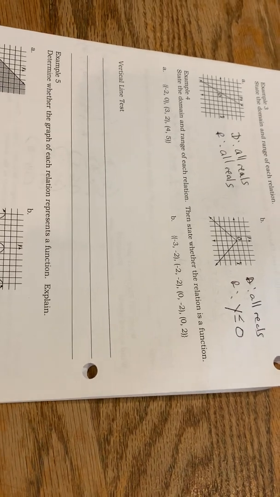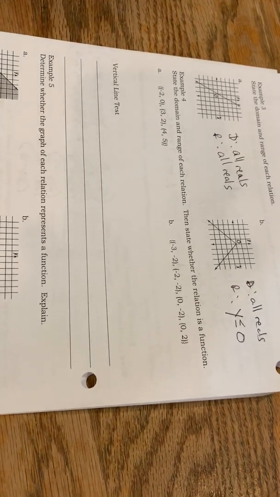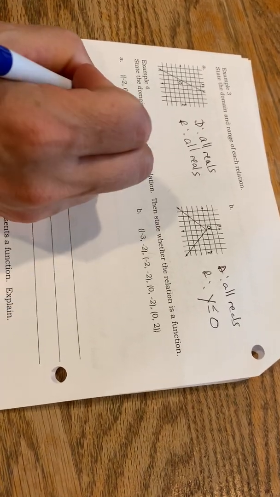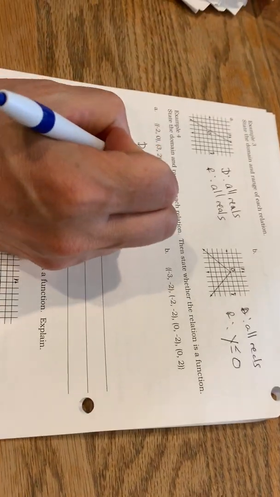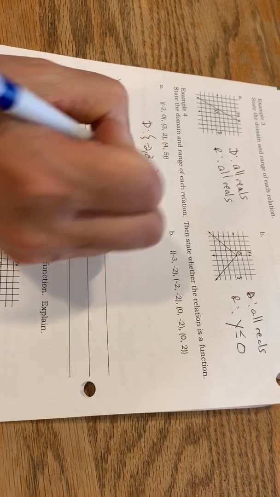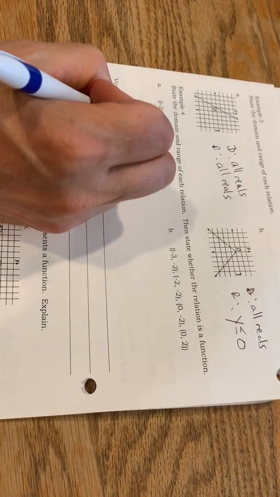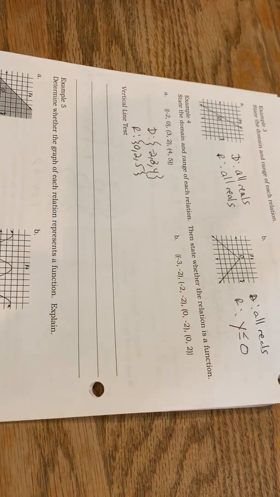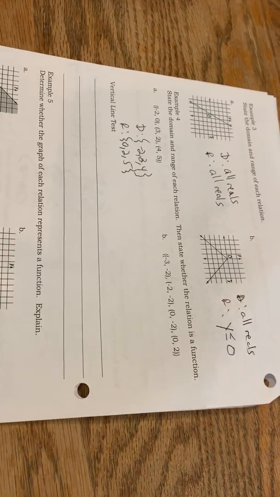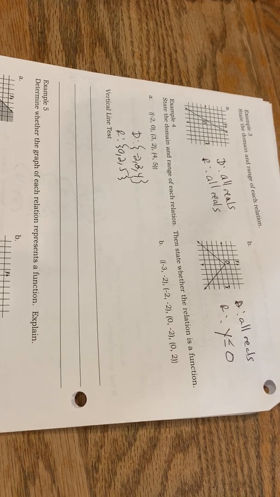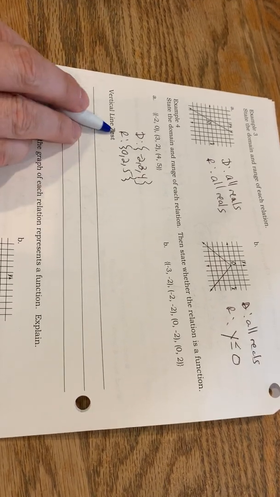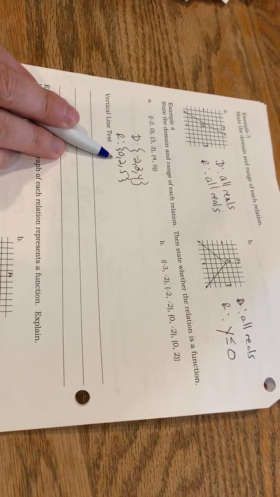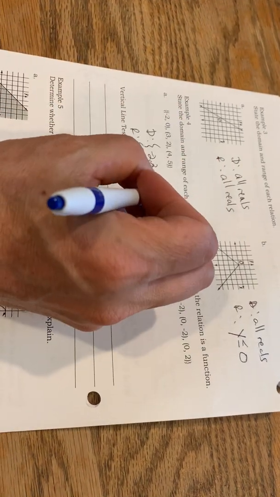Example 4, state the domain and range of each relation. Well, the domain is the x values. It's just -2, 3, and 4. And the range are the y values. It's 0, 2, and 5. And then state whether the relation is a function. It is a function because for each x value, it's paired with exactly one y value. So this would be yes, it is a function.